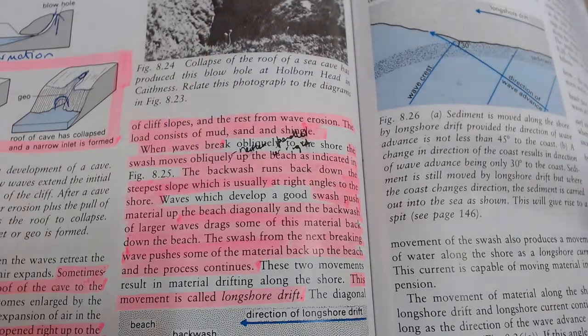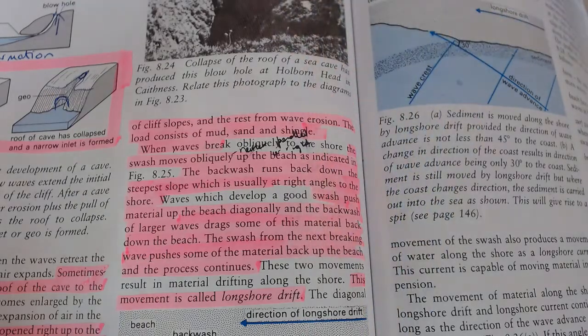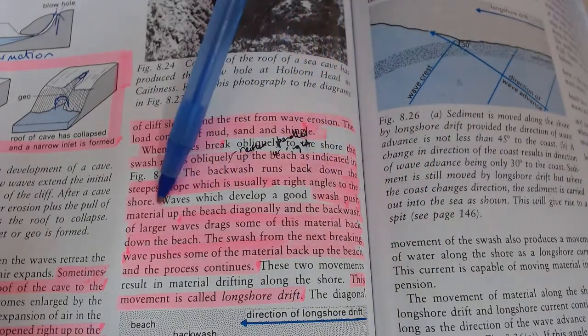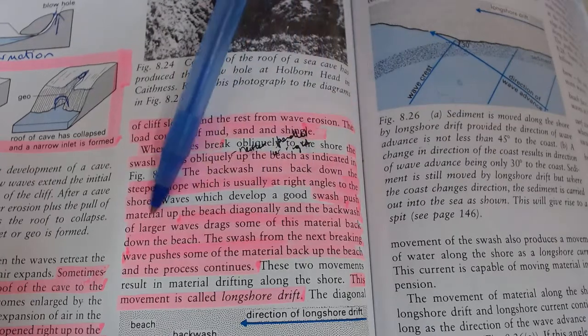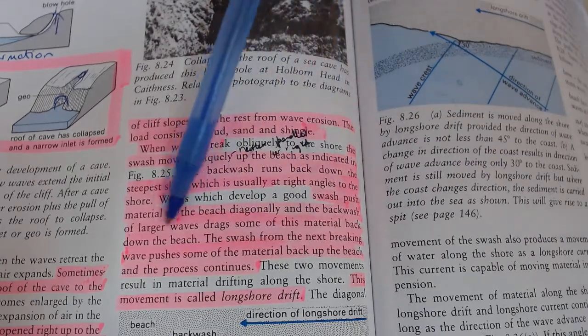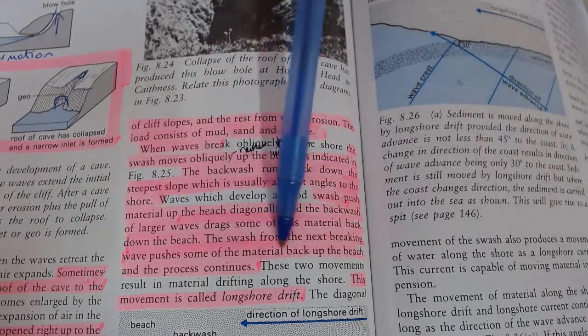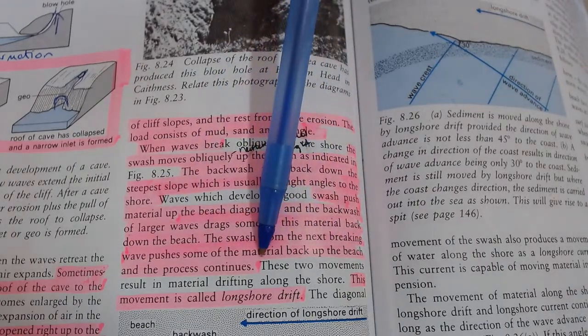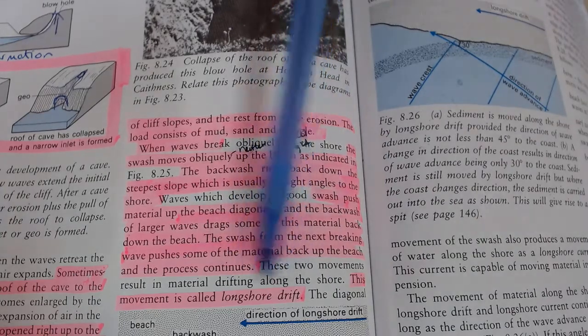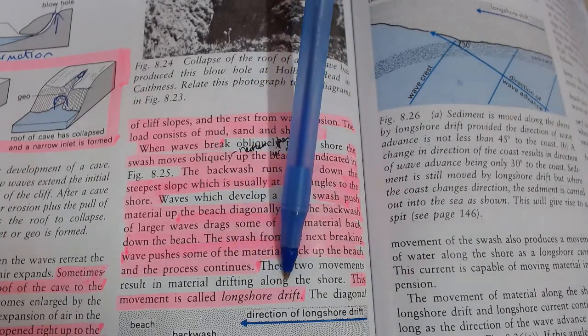So the swash will go up at an angle because the waves break at an angle to the coast. It's very rare you get waves moving perfectly straight onto the coast, onto the beach. Okay, so the swash comes in at an angle, and then the backwash will go straight back into the sea. Swash pushes material up the beach diagonally, and the backwash of larger waves drags some of this material back down the beach to the sea. The swash from the next breaking wave pushes some of the material back up the beach, and the process continues. Alright, this is called longshore drift. So you need to know that.